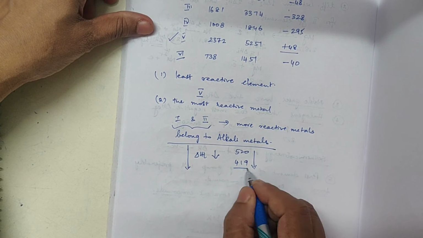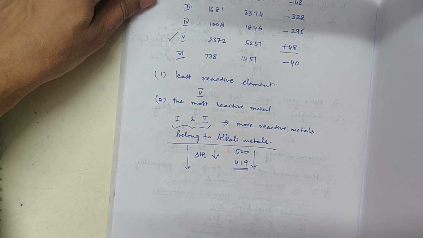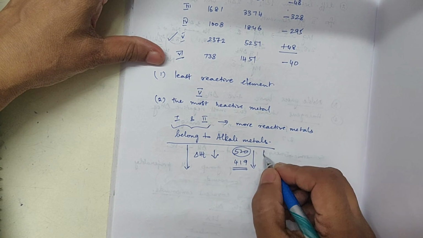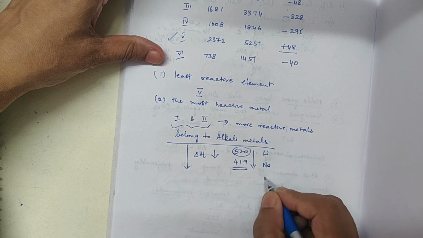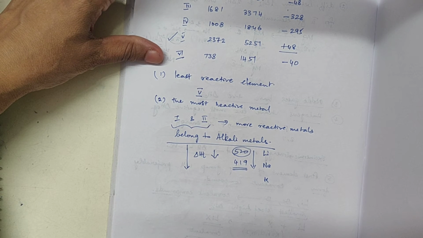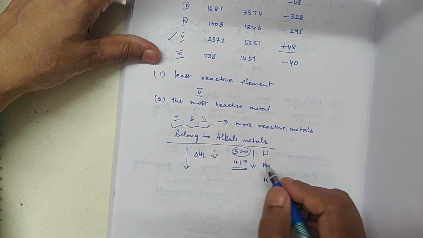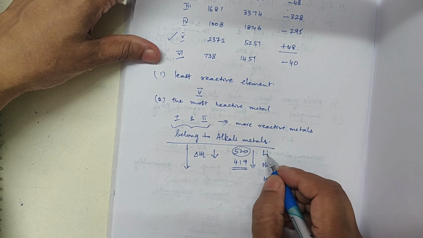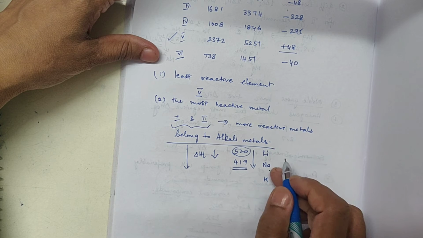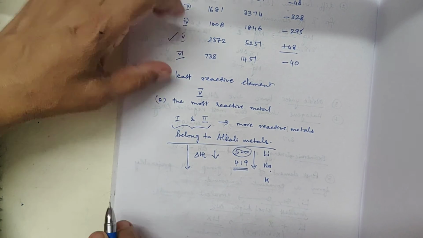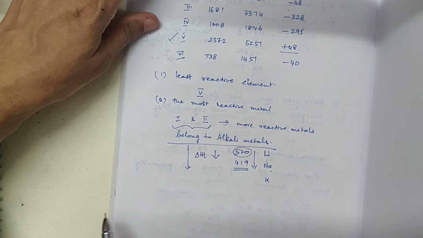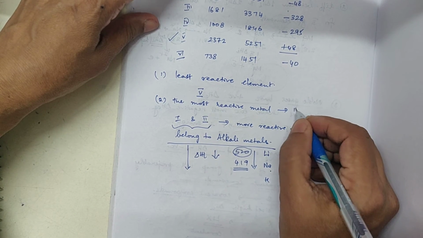So this 419, corresponding to whichever element, is more metallic than this. It is something like lithium, then sodium, then potassium. So you may expect that sodium is having lesser ionization energy than lithium, and sodium is much more reactive than lithium. So the most reactive metal, if you consider, will be 419. That means your answer is 2.